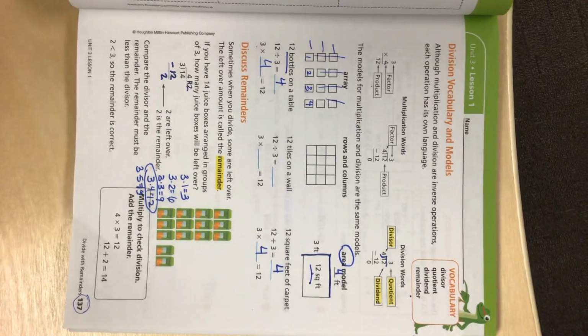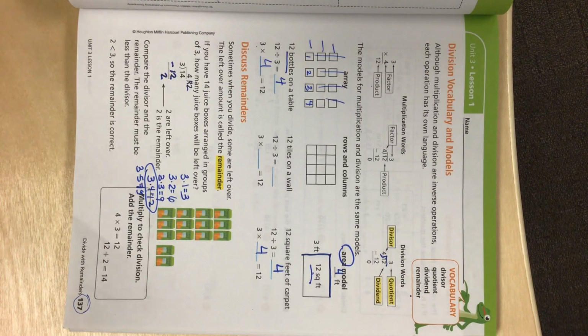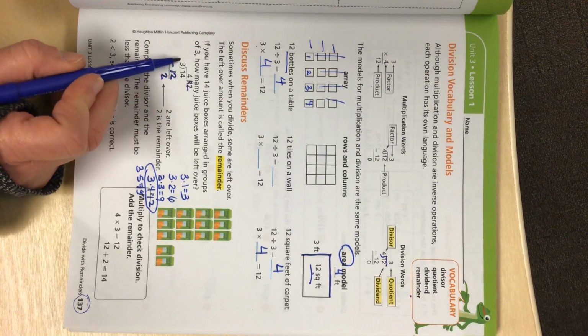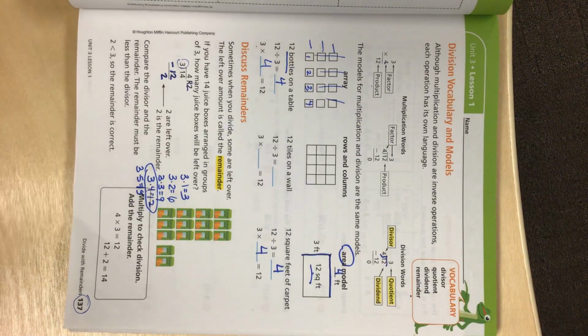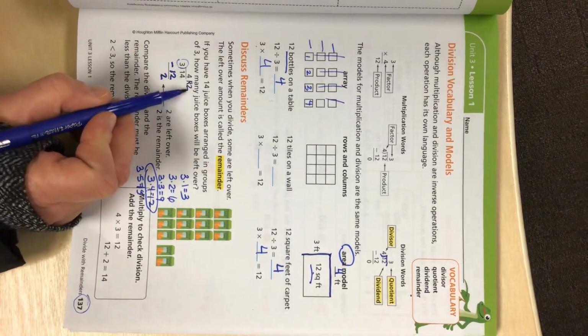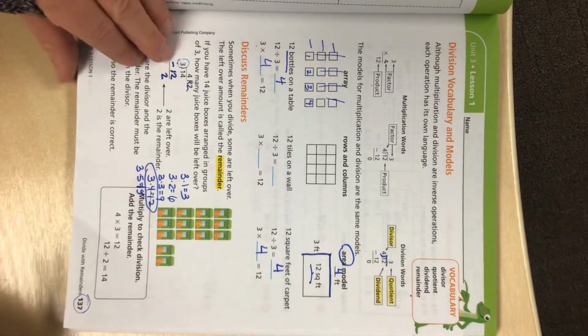Now, one thing I want to point out to you is that your remainder can never be bigger than your divisor, ever. So if you get a remainder that's bigger than your divisor, you need to go back and check your work. All right, let's go to page 138.